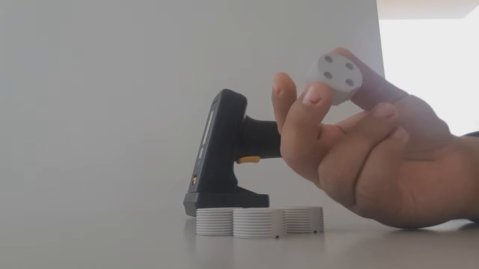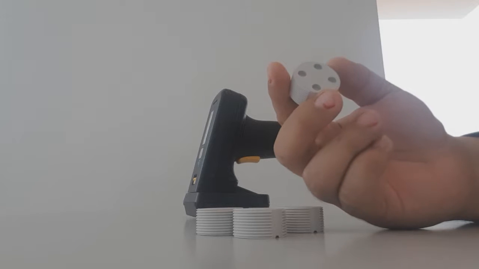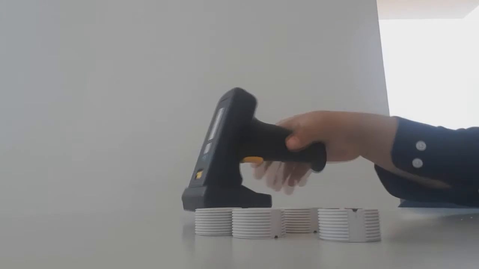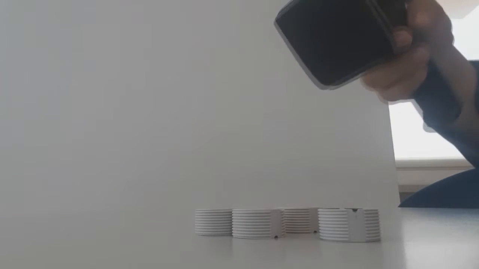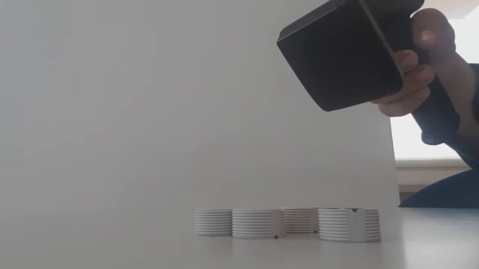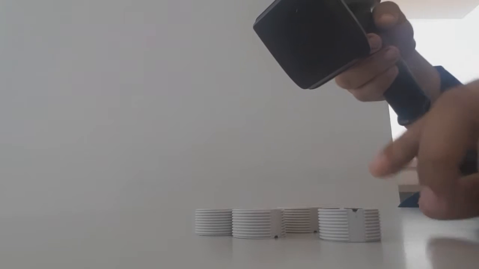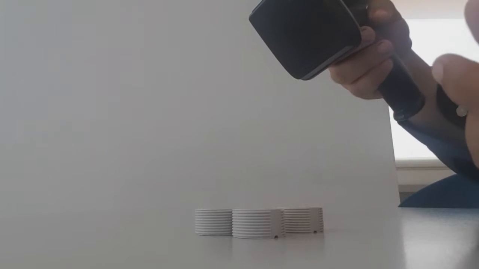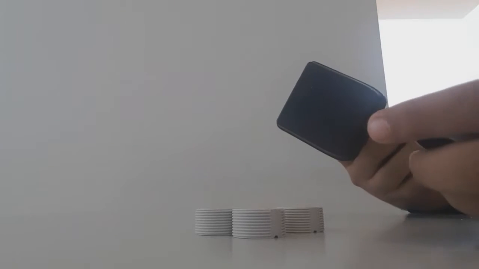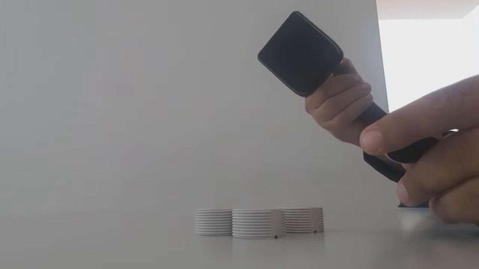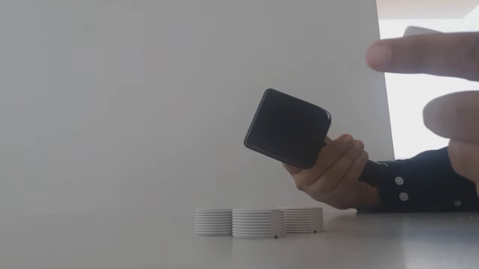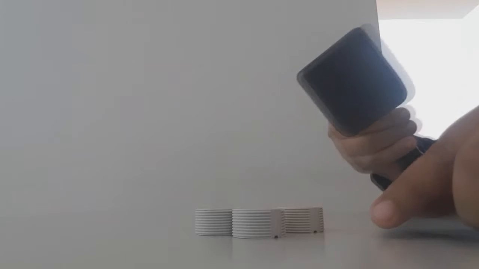RFID, or radio frequency identification, is a technology to identify a tag using a reader without physical contact. In this case, the reader sends a signal that induces electricity in the chips. With this signal, the chip answers with its identification. In other words, the reader asks who is there, and the chip answers only with its name. The reader can induce a signal to several chips at the same time.